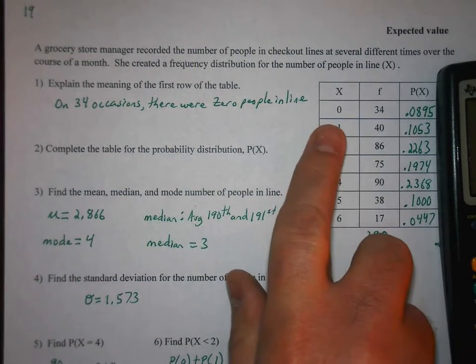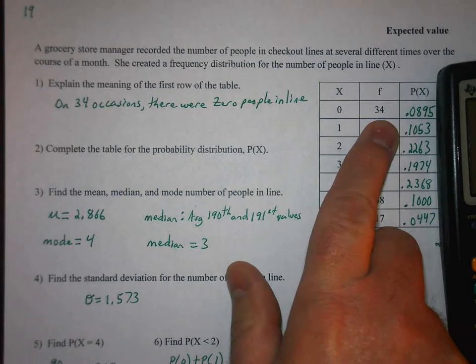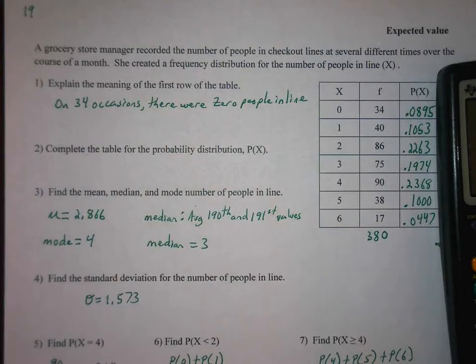So that first row, 0 people, occurred on 34 of the observations. So on 34 of the occasions, there were 0 people in line.